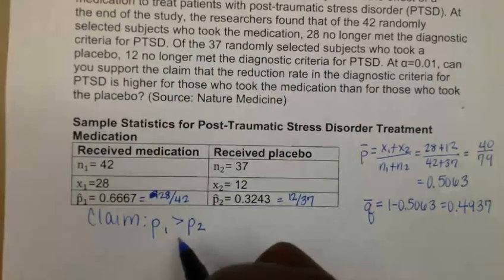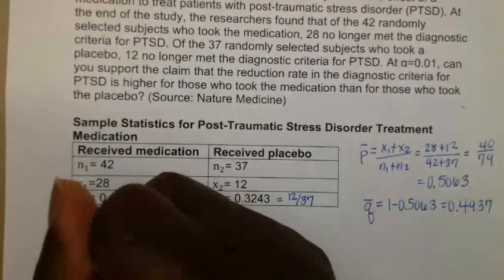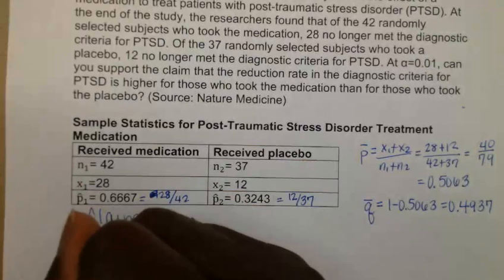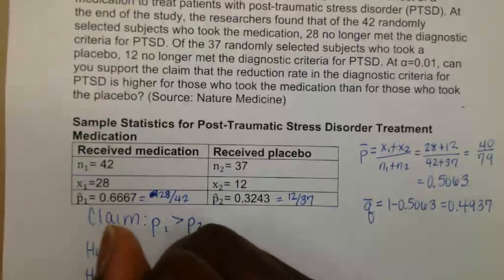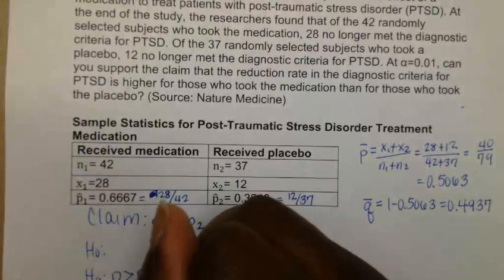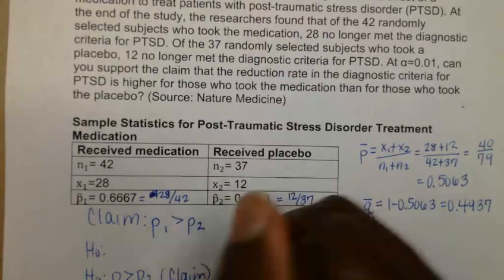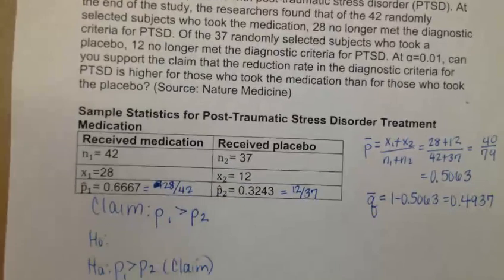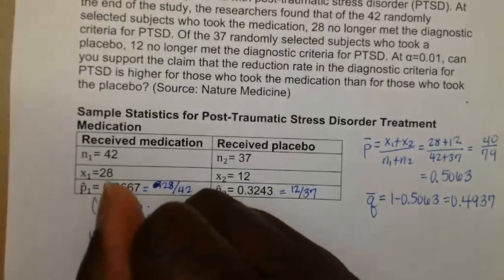All right, so that goes into HA, and H0 is the opposite of that.